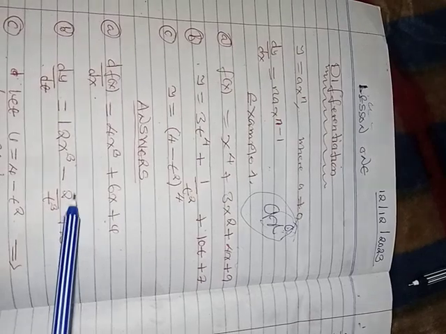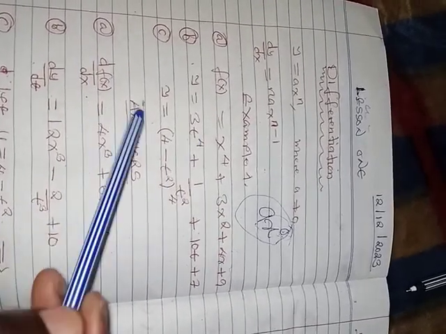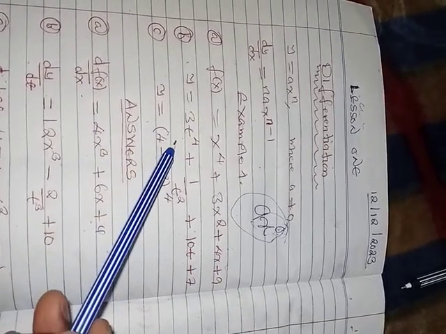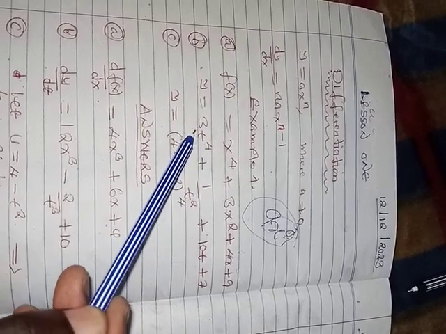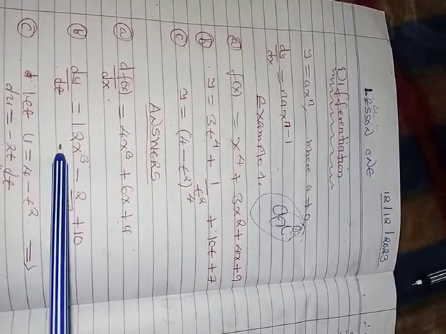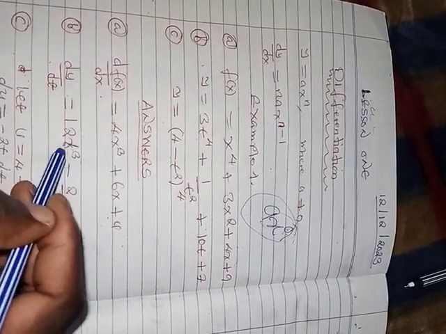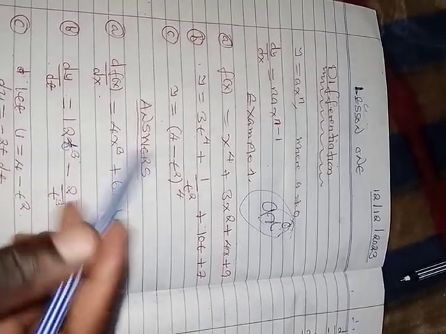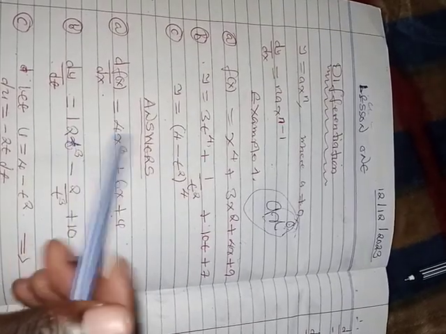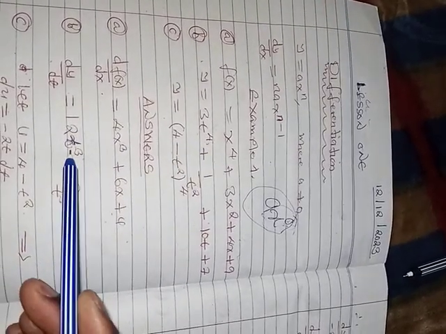On B, so we're done. This is the answer. On B, we use the same method. 4 times 3, that is 12. Or I should have written a t, it is in terms of t here. Okay. So 4 times 3, that is 12. And then 4 minus 1, which is 3.